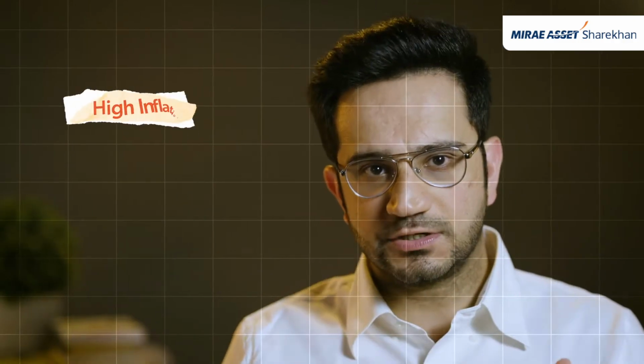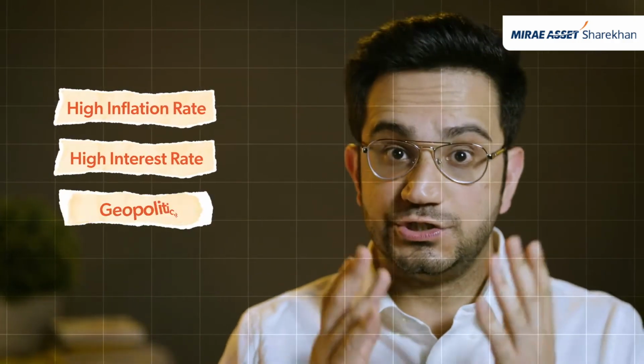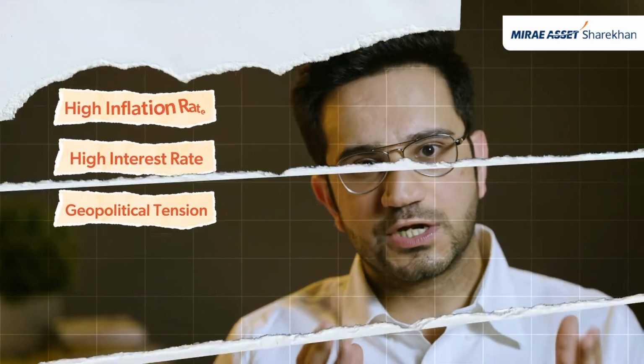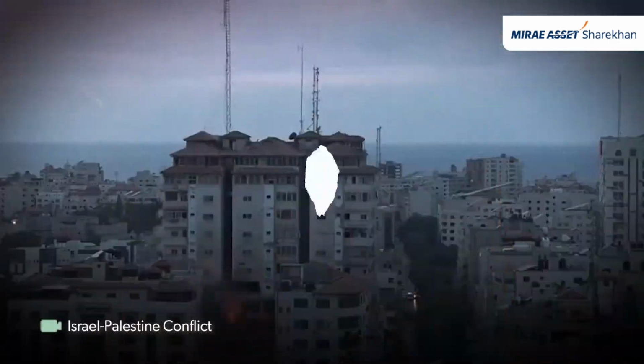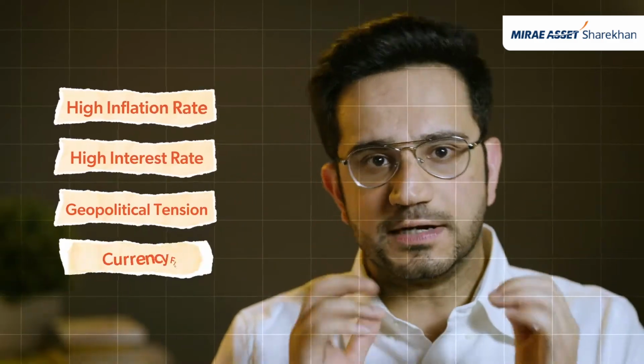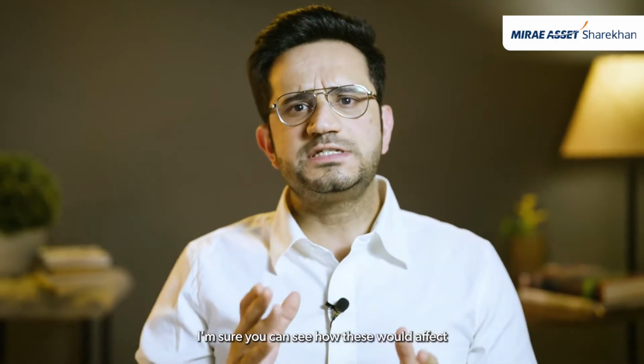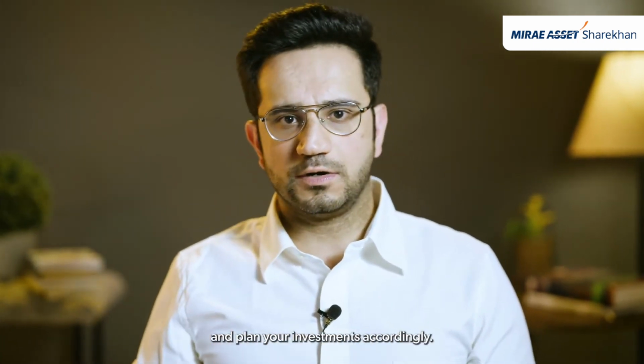individual stocks. Many factors could cause this: high inflation rates, high interest rates, geopolitical tensions like the Russia-Ukraine war or the more recent Israel-Palestine conflict. Then there's also currency fluctuation. I'm sure you can see how these would affect businesses as well. You must be aware of such risks and plan your investments accordingly.